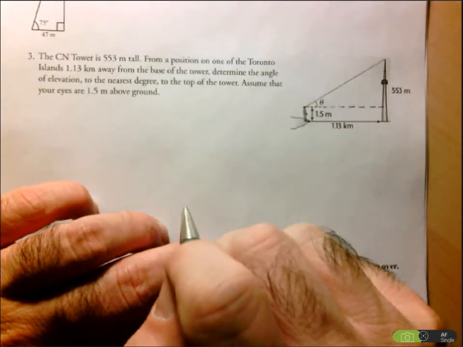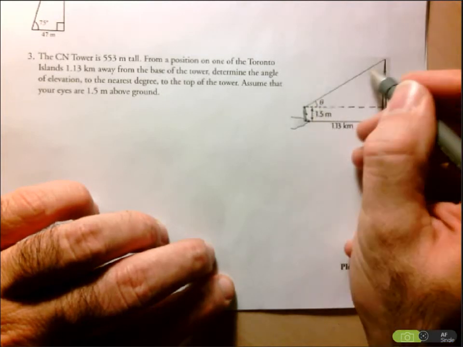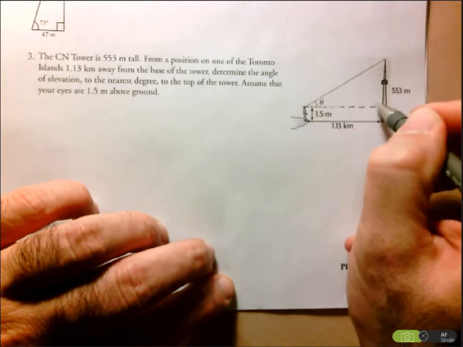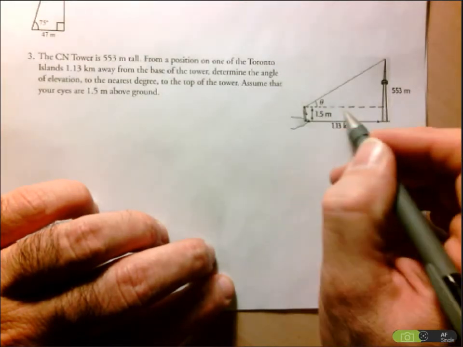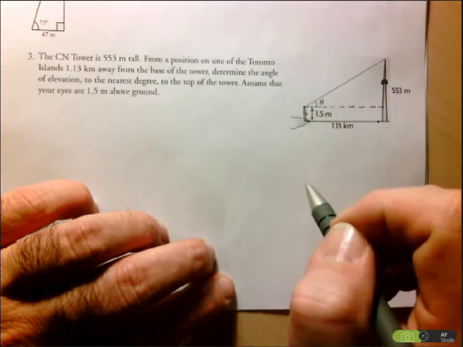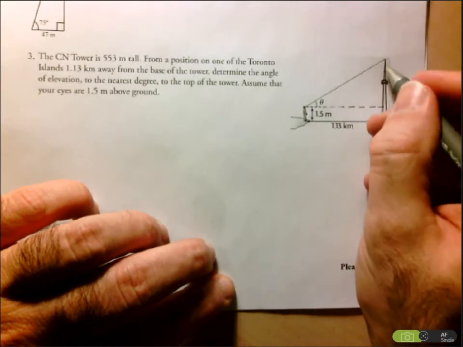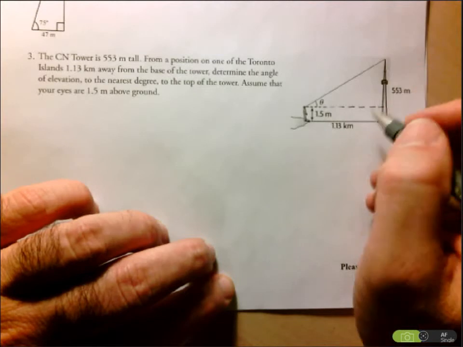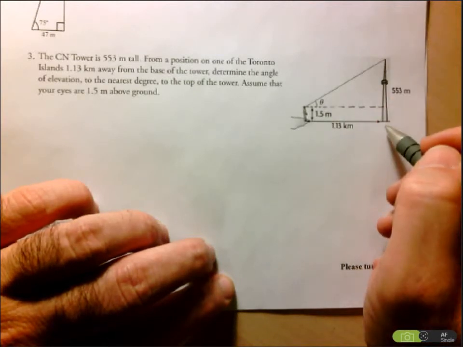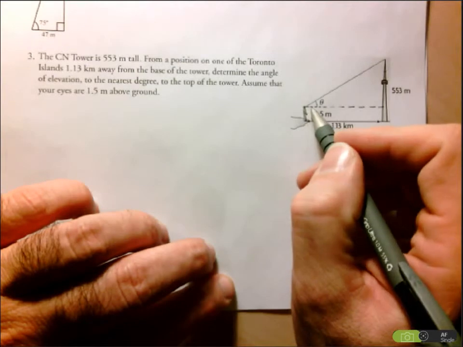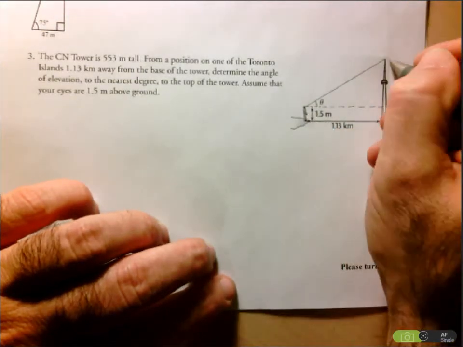So the first thing I should really do is extend this line, and I realize that the triangle I'm going to be working with has two sides that I know. I know the base of the triangle, it's 1.13 kilometers, and I don't quite know the height of this triangle, but I can figure it out, because I know that the total height of the CN Tower is 553, but the person is looking up at it from 1.5 meters up from the ground.